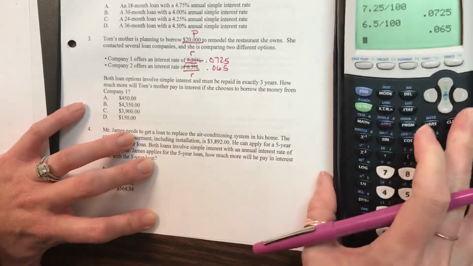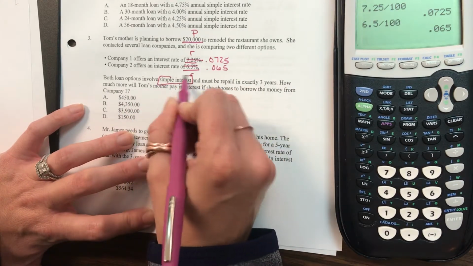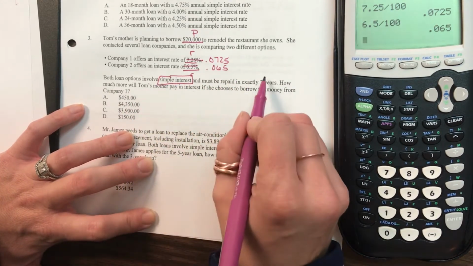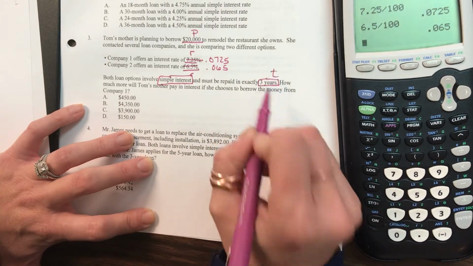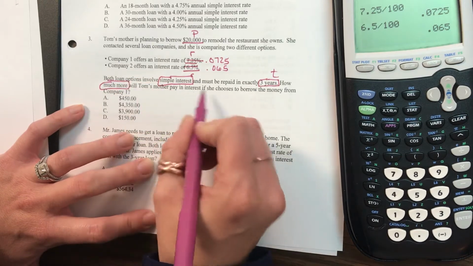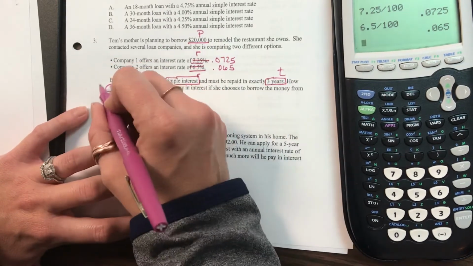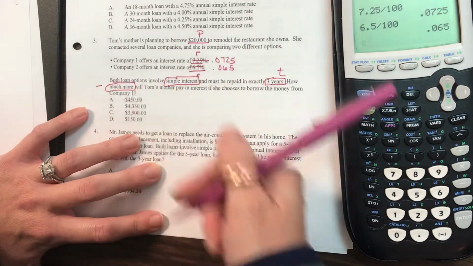0.065. And then both loan options involve simple interest, so that tells us what formula we're going to use. It needs to be repaid in exactly 3 years. So how much more will Tom's mother pay in interest if she chooses to borrow the money from company 1? How much more tells us we're going to subtract.